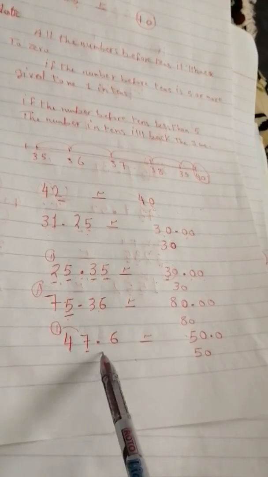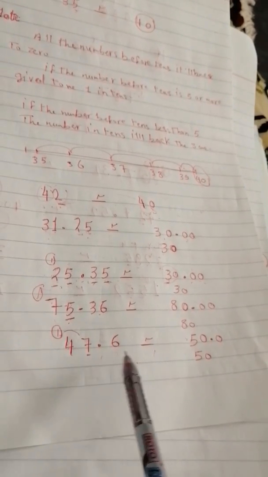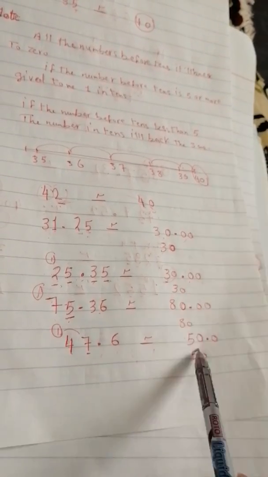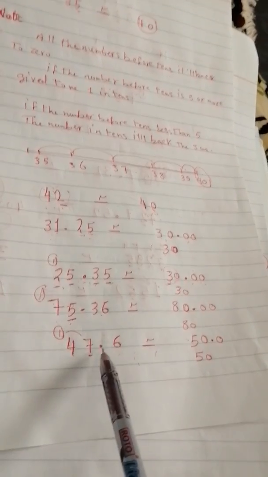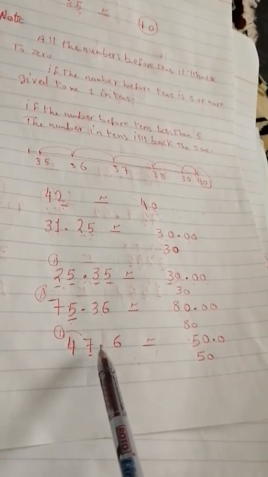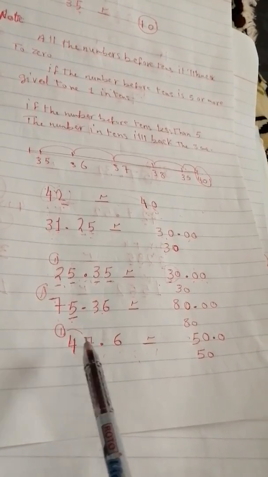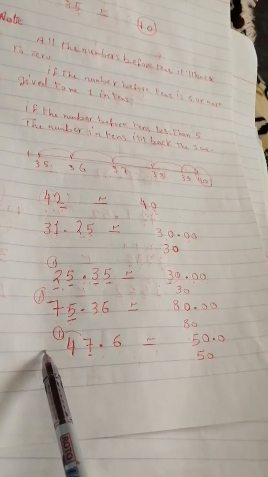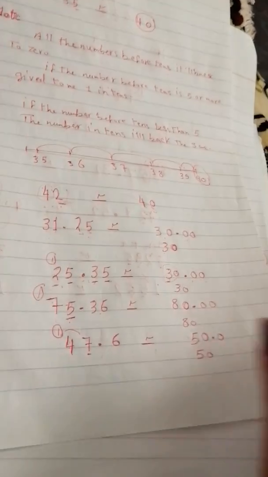It's 47.6 to the nearest 10. The 6 in the tenths goes back to 0. And the decimal point. And the 7 in the units, 7 is more than 5. It will give another 1 to the tens. So 1 plus 4 will be 5.